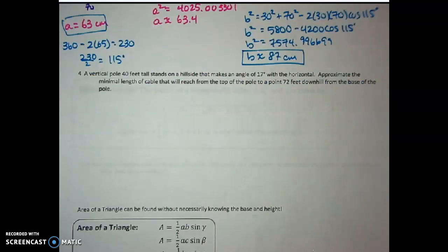Example 4, a vertical pole 40 feet tall stands on a hillside that makes an angle of 17 degrees with the horizontal. Approximate the minimal length of cable that will reach from the top of the pole to a point 72 feet downhill from the base of the pole. So first of all, I'd like you to draw the picture. So stop the video and see if you can draw the picture for this situation.